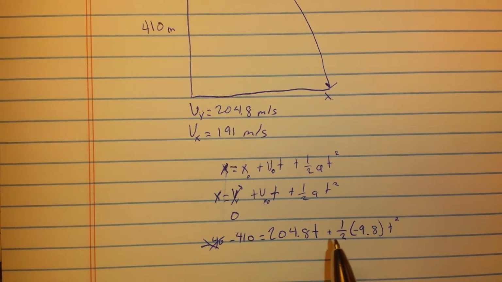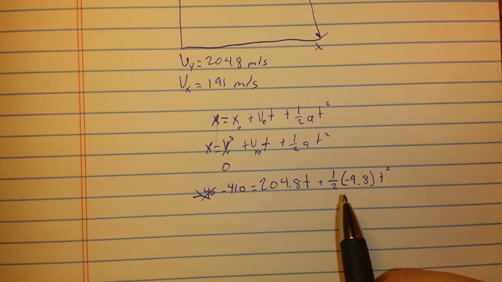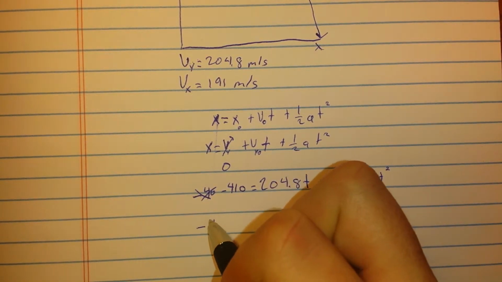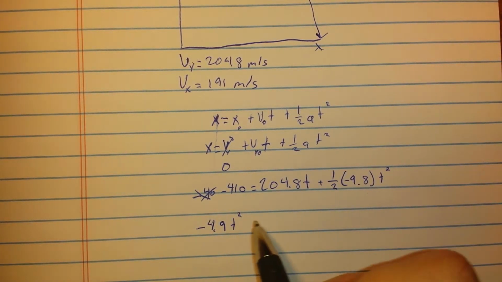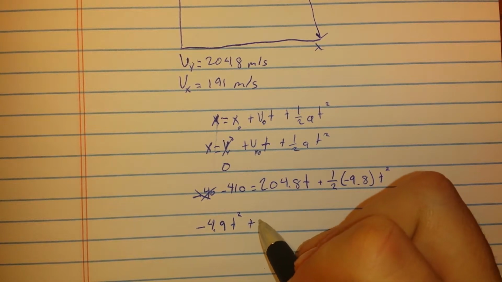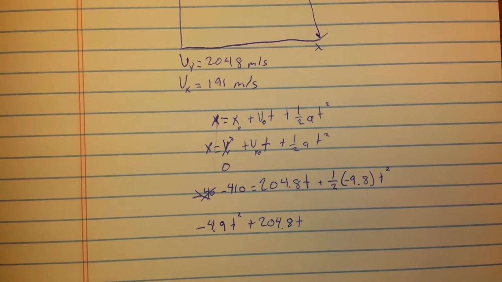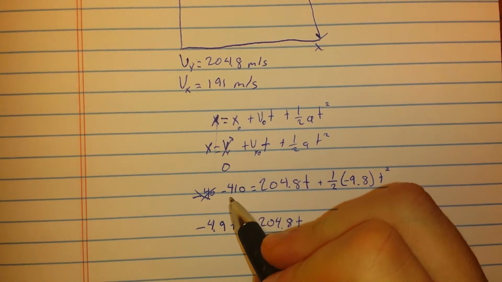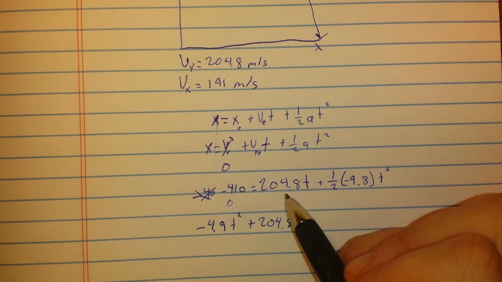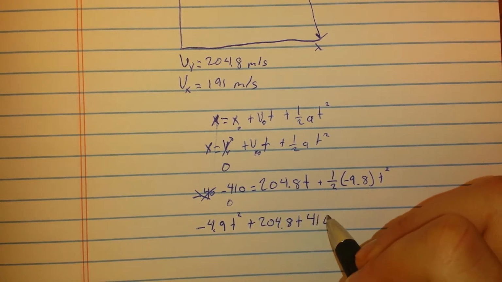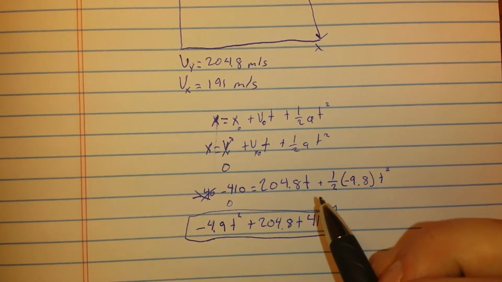So let's set this up like a quadratic. 0.5 times negative 9.8, I'm just going to simplify it, is negative 4.9 t squared. I'm just going to move it over like this, plus your 204.8, your vertical velocity, times t. To get this over to the other side and set it to 0, we need to add 410. Now this should look a heck of a lot like a quadratic.